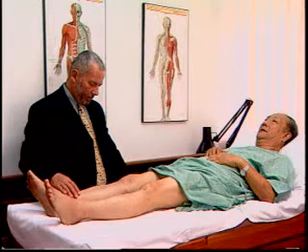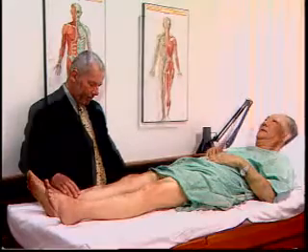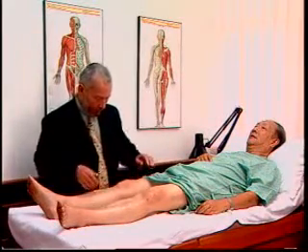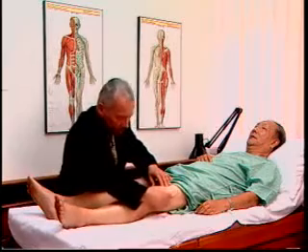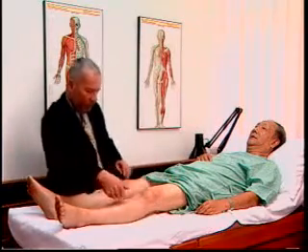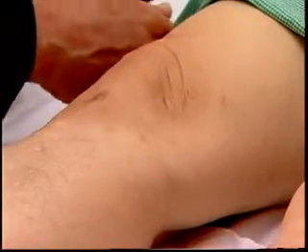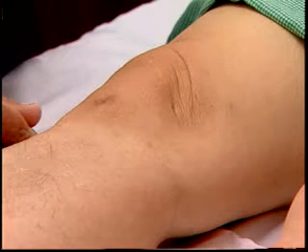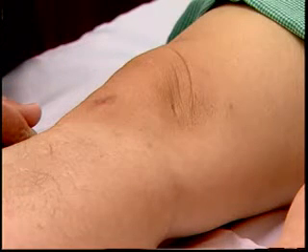Then the final part of my screening test was quite simply to run the back of my hand across the joint line. The back of your hand is very sensitive to any temperature change. So what I'm feeling for there is whether there's heat over the knee joint, which occurs if there's any inflammation or synovitis of that joint.